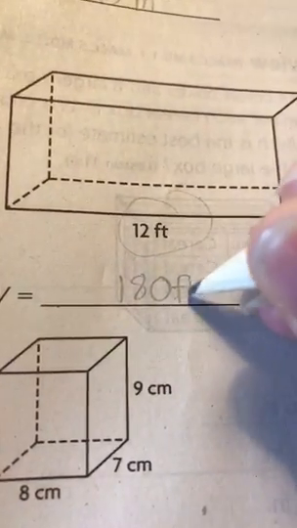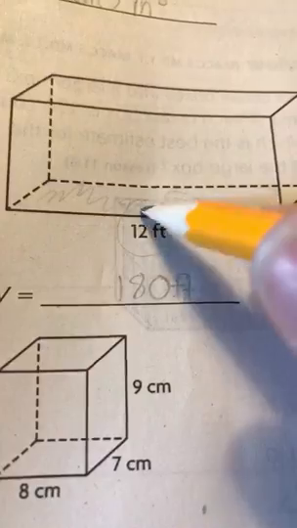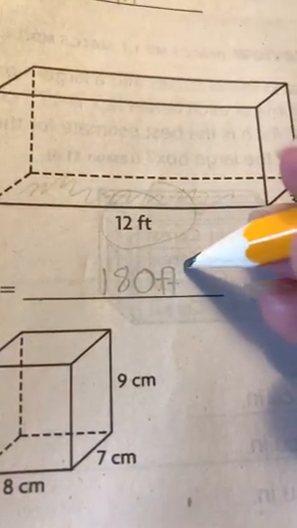Or not square, sorry, square would be your area. That'd be your bottom layer, your base. I don't want that. I didn't do square. I did 3 dimensions, so cubed.